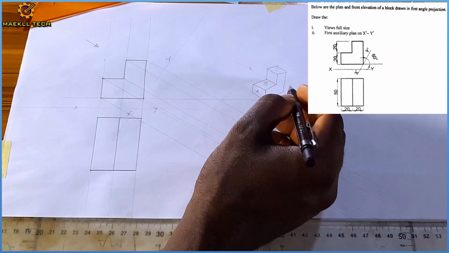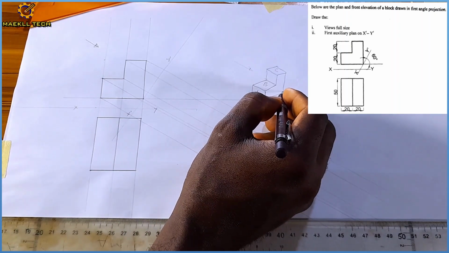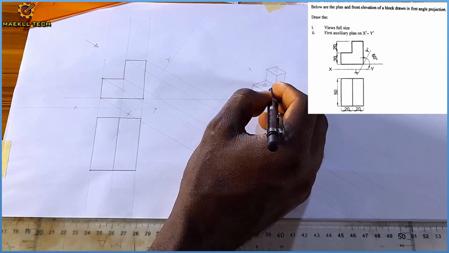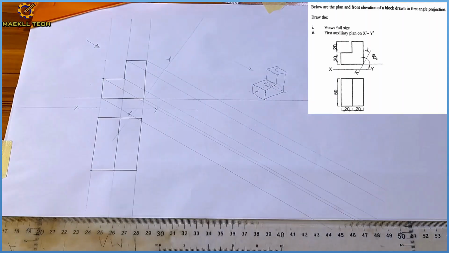Now we all know that this edge which we have here, there is another edge at the back here, somewhere here, but can we see it? No, we can't see it. So that is going to be the only hidden part that will be showing on this area here. Do you get it now? That will be the only hidden part.